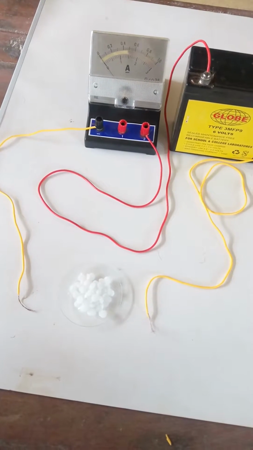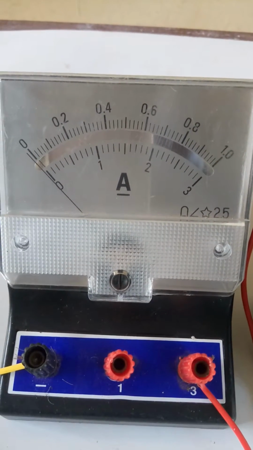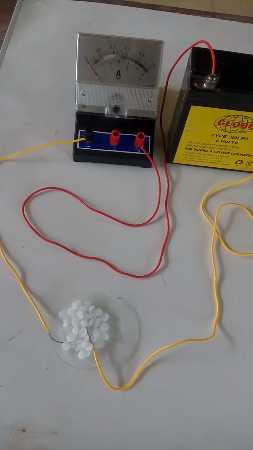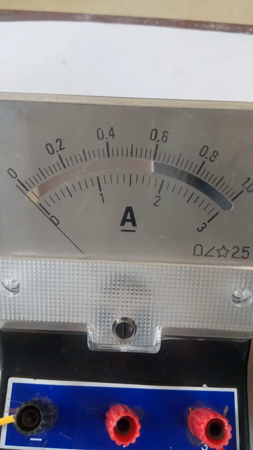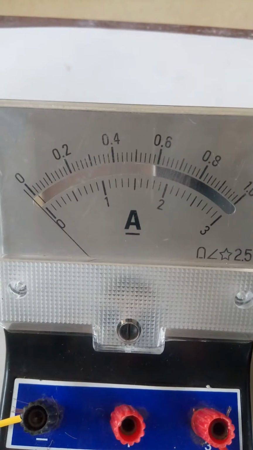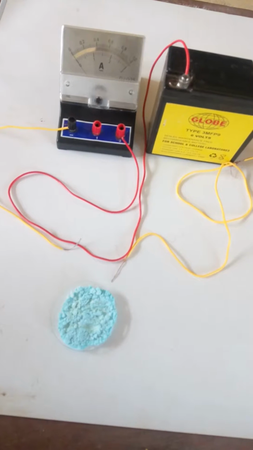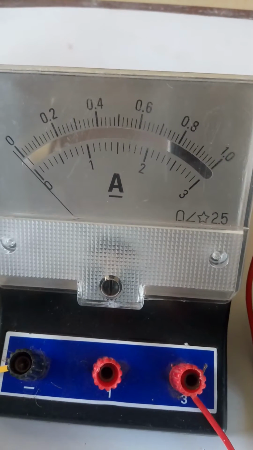Before connecting sodium hydroxide solid pellets, the ammeter reading is 0. After inserting the wires in solid sodium hydroxide, the ammeter reading is still 0. Before inserting the connecting wire in solid copper 2 sulfate, the ammeter reading is 0.